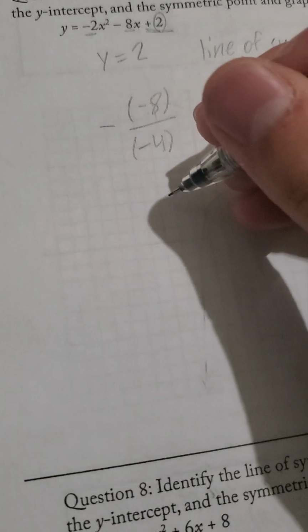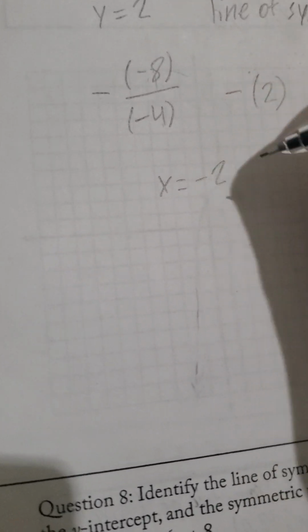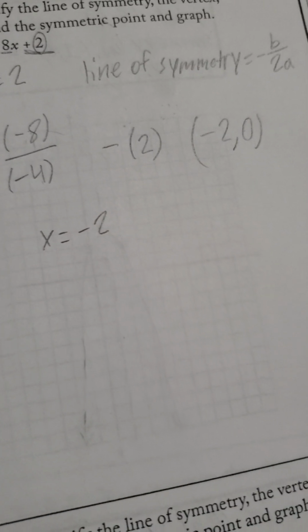so for our line of symmetry being negative 2, 0, we replace our x value with negative 2 because x is negative 2. So that's kind of why that works.